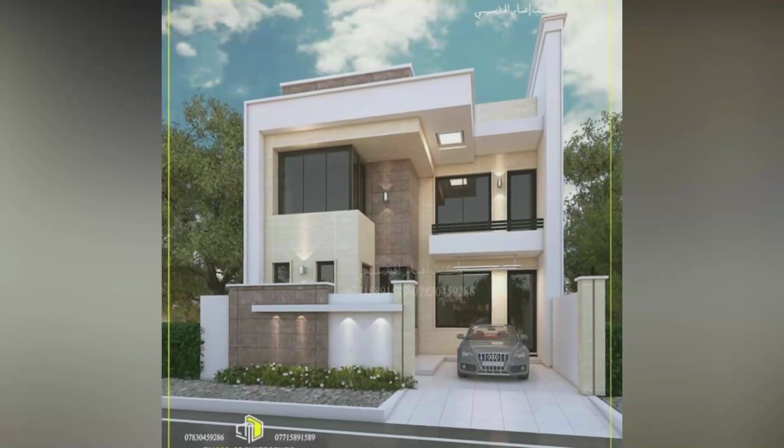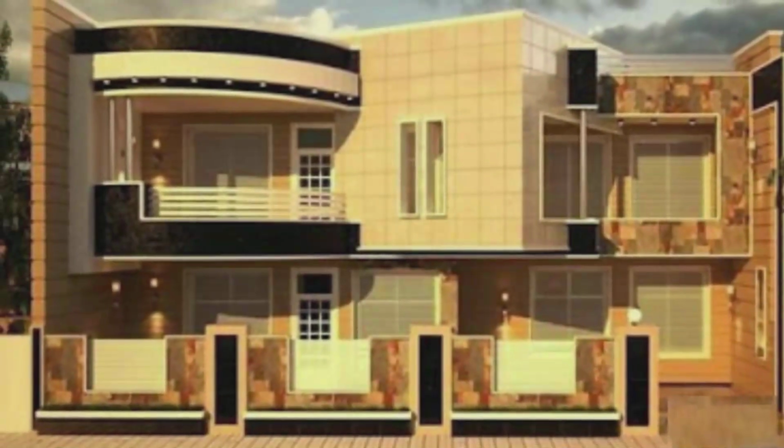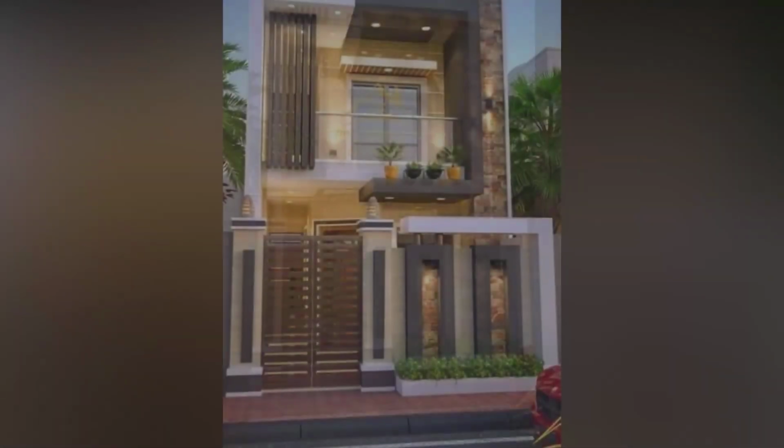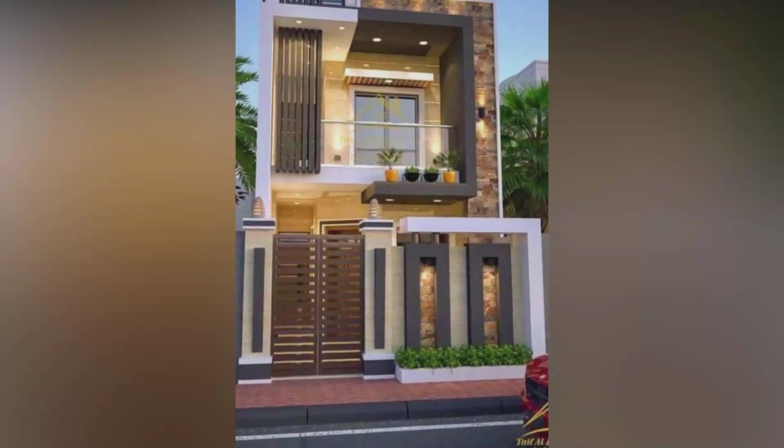Note how the glass windows have been positioned carefully to control the amount of natural light entering the house. The jutting roof and the projecting balcony act like shades against the hot sun.